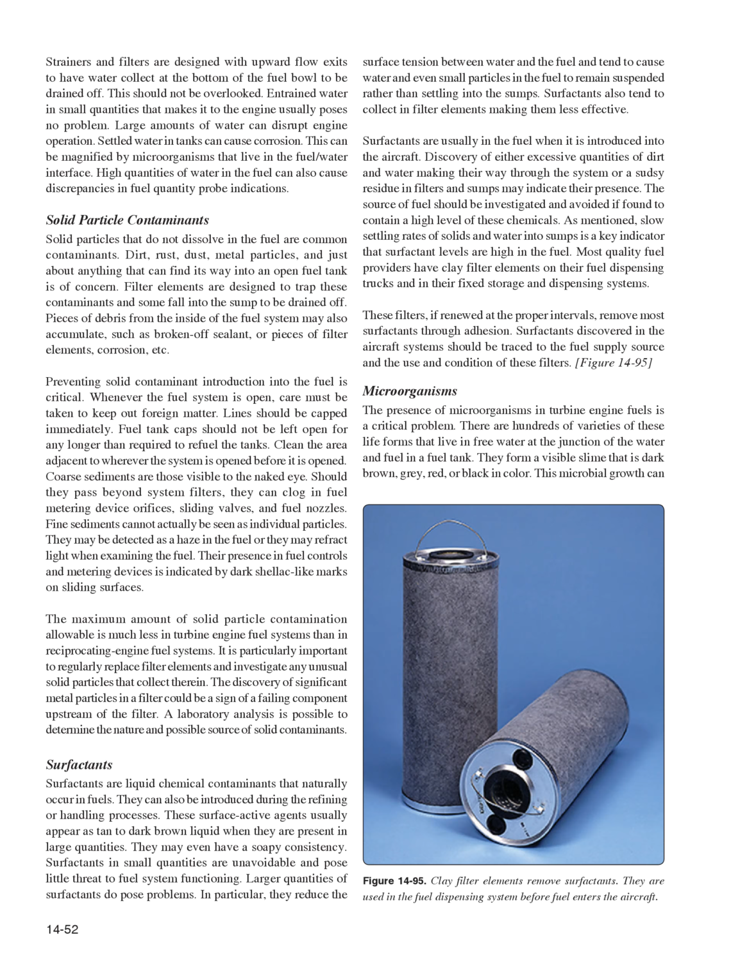Surfactants are liquid chemical contaminants that naturally occur in fuels. They can also be introduced during the refining or handling processes. These surface active agents usually appear as tan to dark brown liquid when they are present in large quantities. They may even have a soapy consistency.